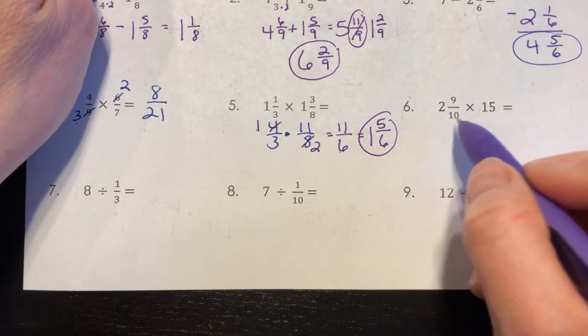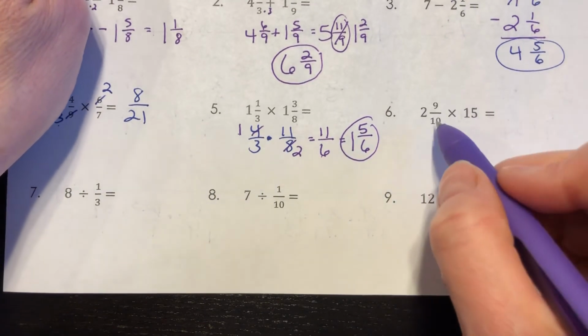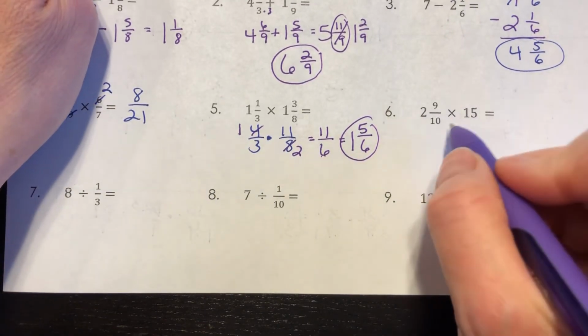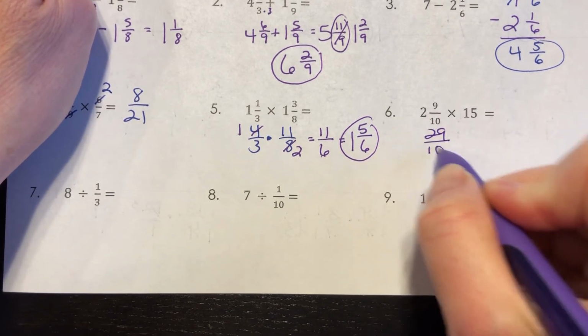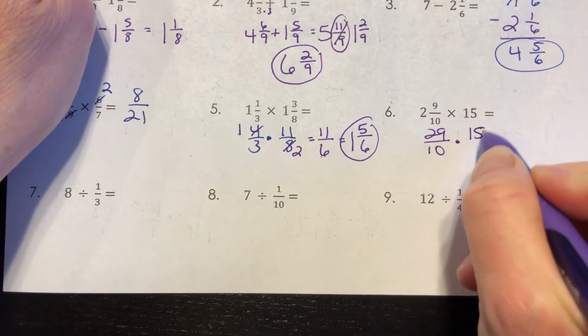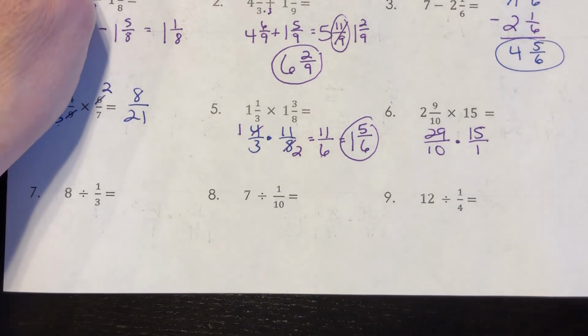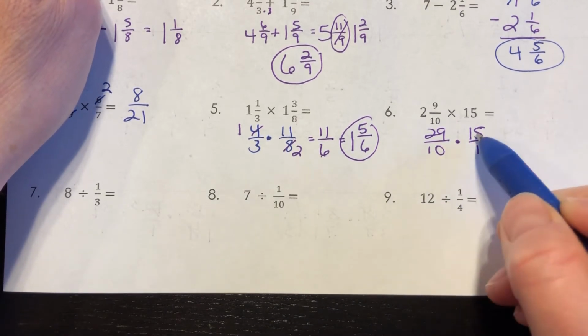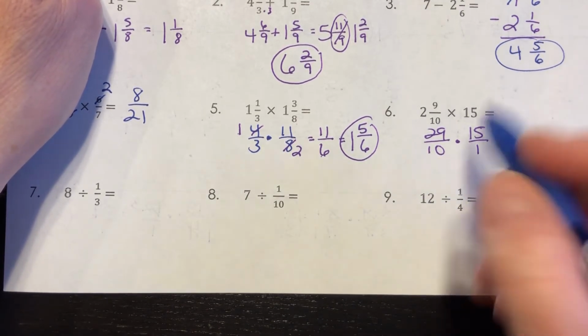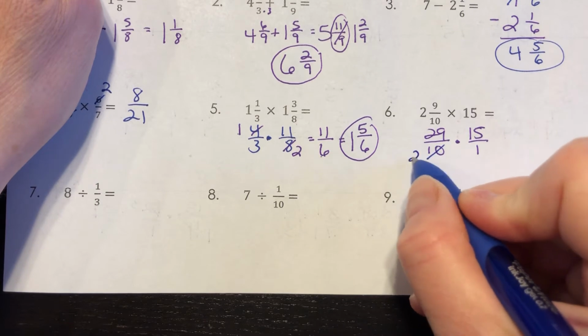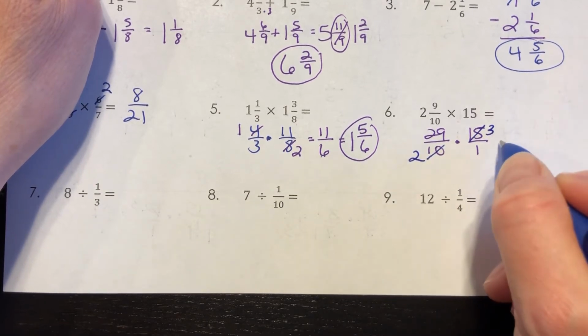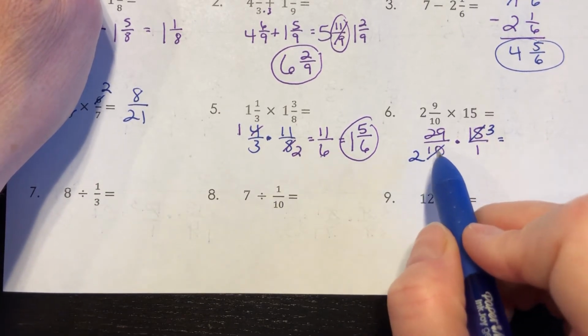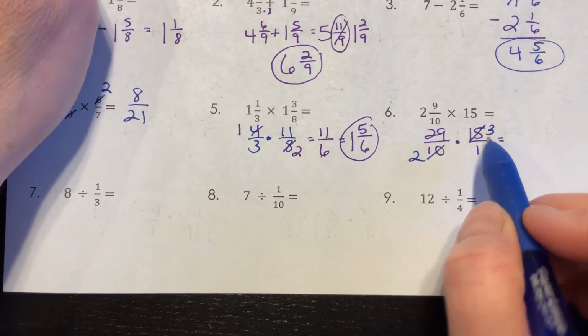Okay, number 6. I need to change this mixed number into an improper fraction. So 10 times 2 is 20, plus 9 is 29/10 times 15, and I'm going to put a 1 underneath that. You do not have to do 29 times 15. You can if you want, but I would rather divide the 10 and the 15 both by 5. So 5 goes into 10 twice, and 5 goes into 15 3 times. So now I'm left with 29 times 3.